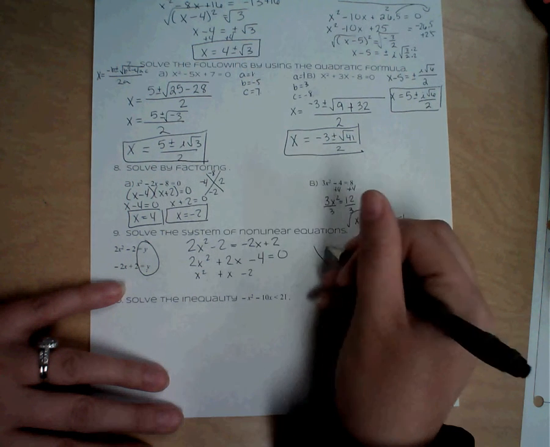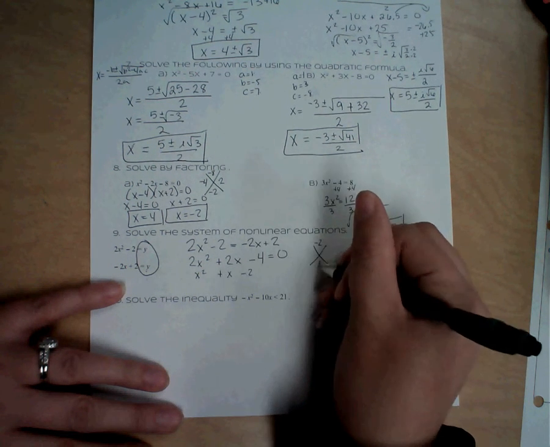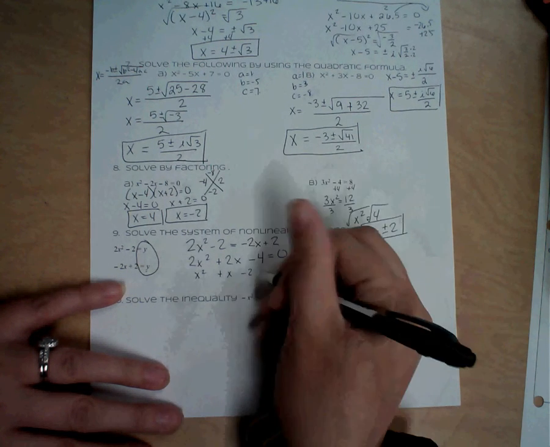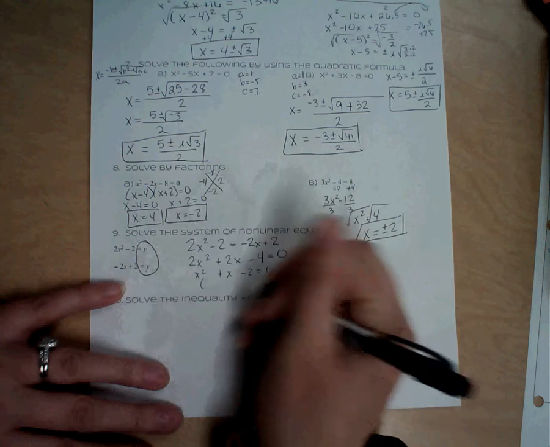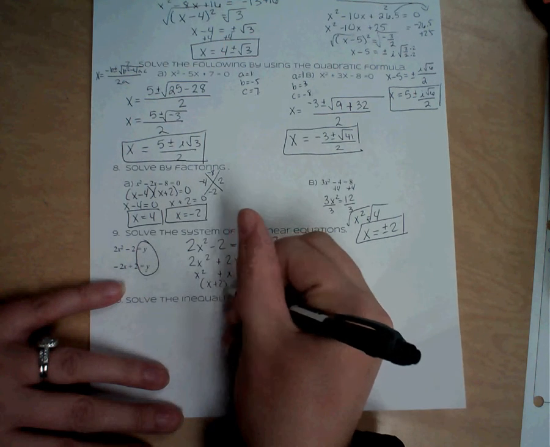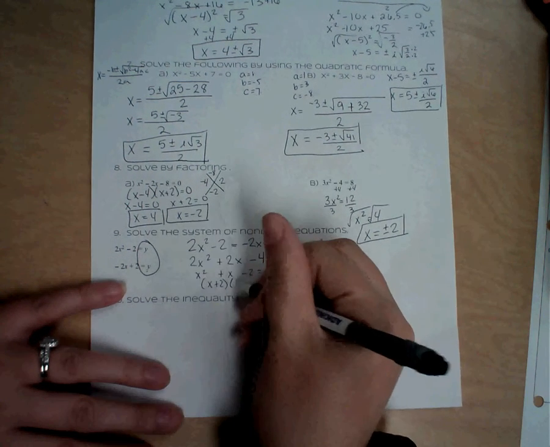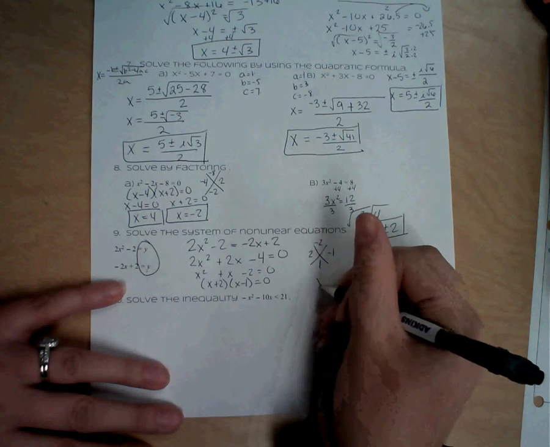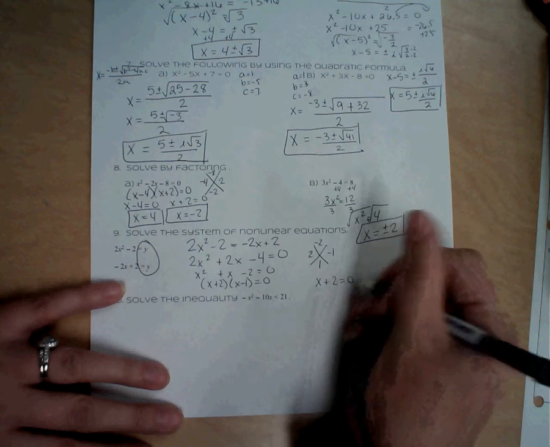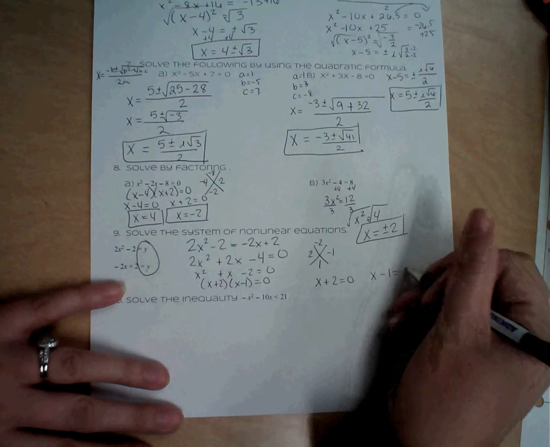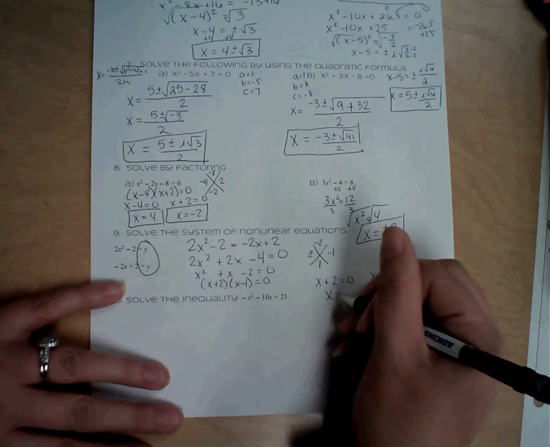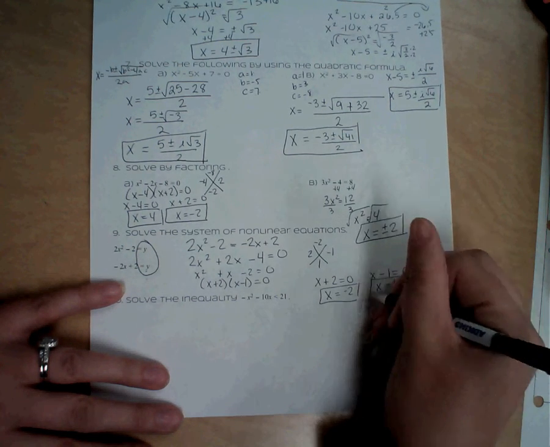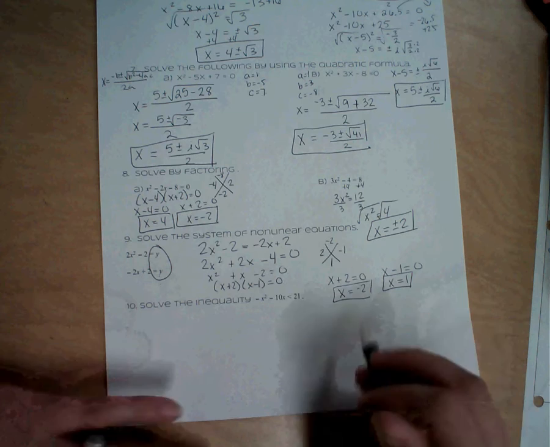Now my numbers that multiply to give me a negative 2 and add to give me a positive 1 are 2 and negative 1. So this will give me x plus 2 and x minus 1 equals 0. I can set both factors equal to 0, x plus 2 equals 0 and x minus 1 equals 0, and solve those. So x can equal negative 2 or x could equal positive 1. Those are my x values.